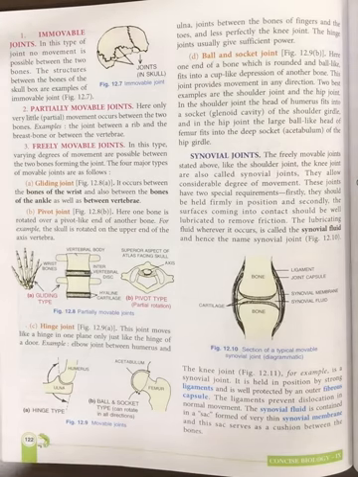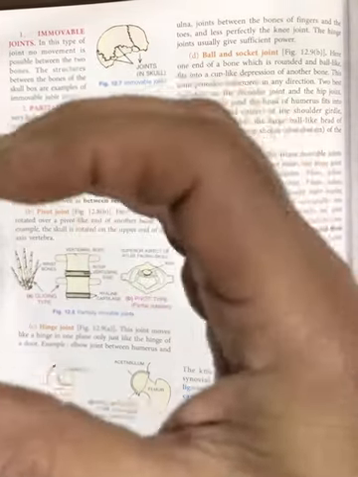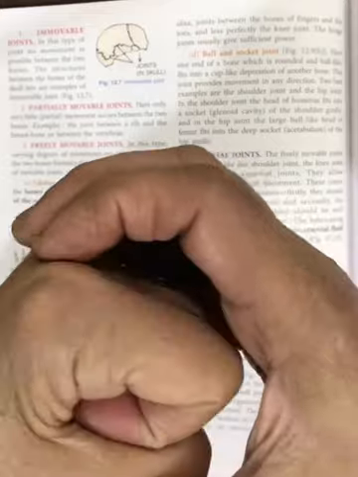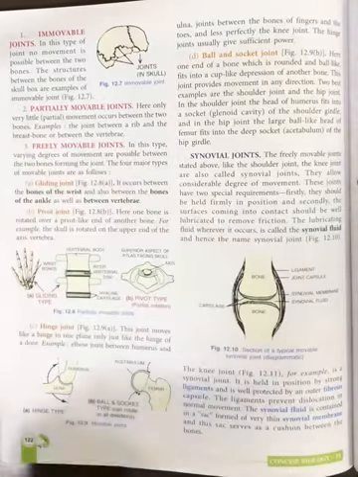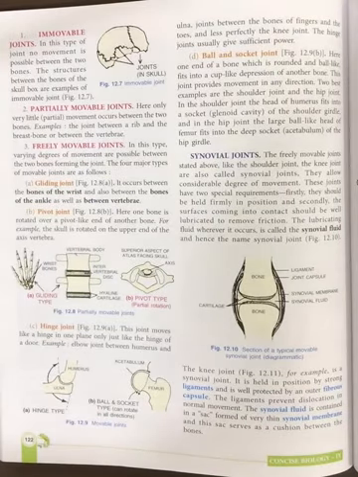Then ball and socket joint. Here one end of the bone is rounded and ball-like and fits in the cup-like depression of the other bone. So there is a cup-like depression of one bone, and the ball-like end of the other bone just rotates in it. And this joint provides movement in any direction.